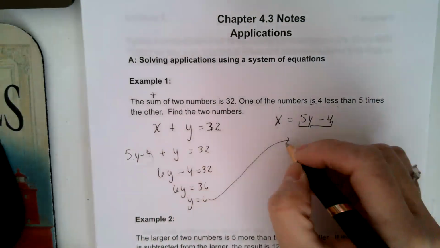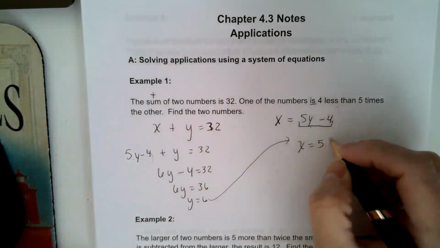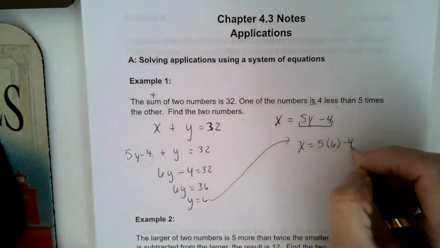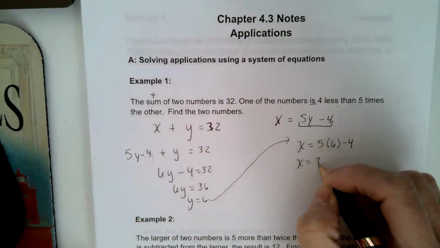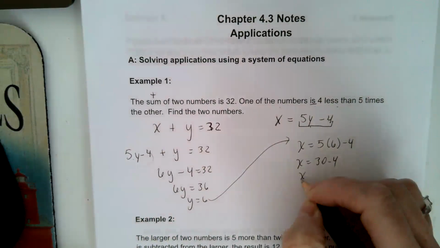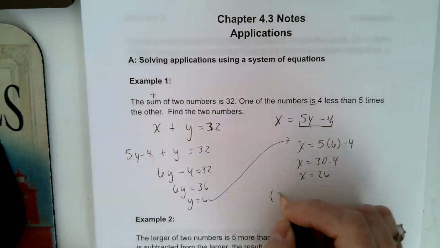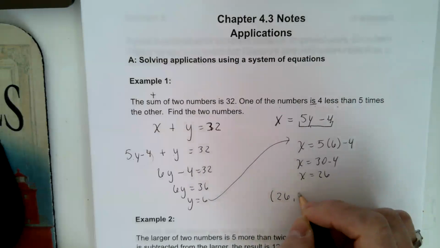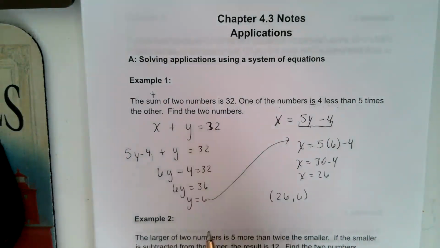So now I can put what I know about y into this equation. So x equals 5 times 6, if that's what y is. And I get x equals 30 minus 4, or x equals 26. So my ordered pair is 26 and 6. And yes, they do add to 32.